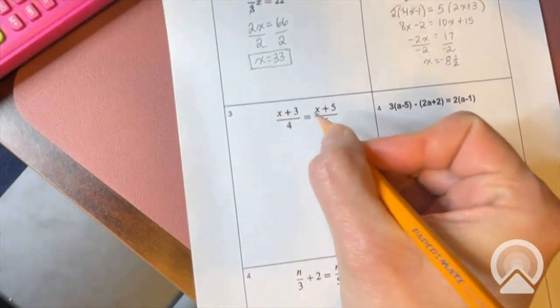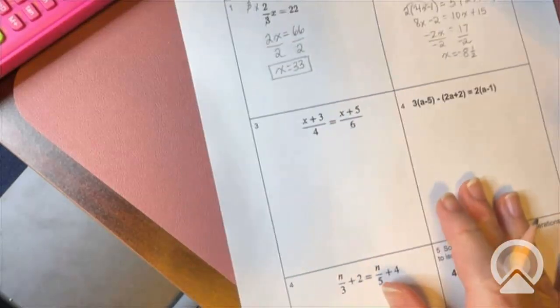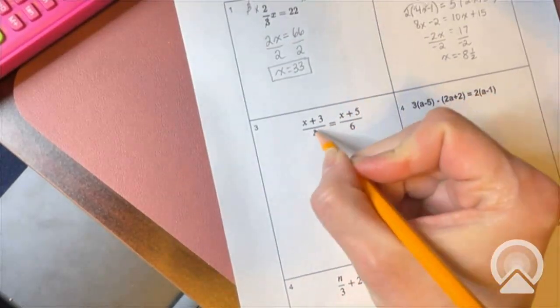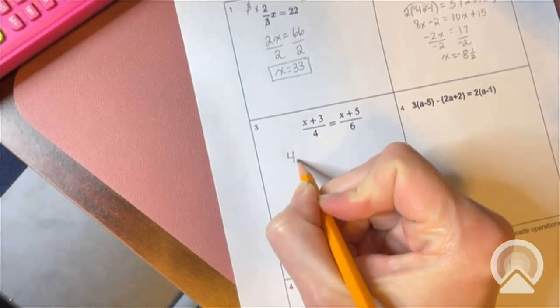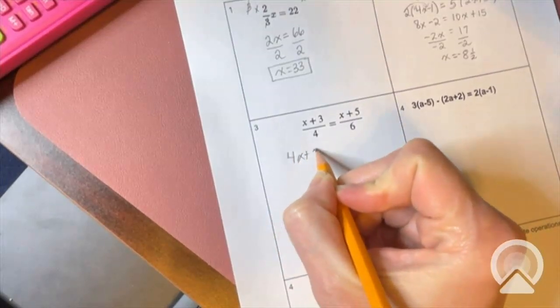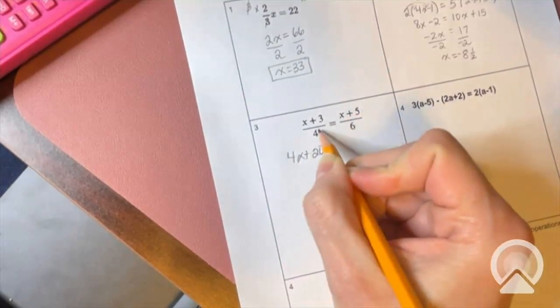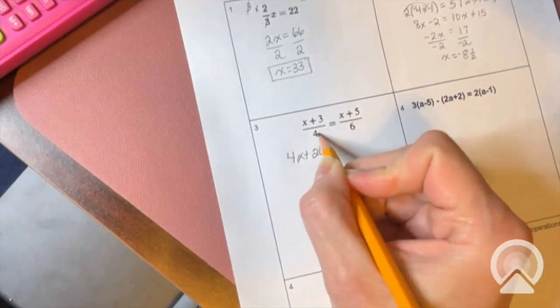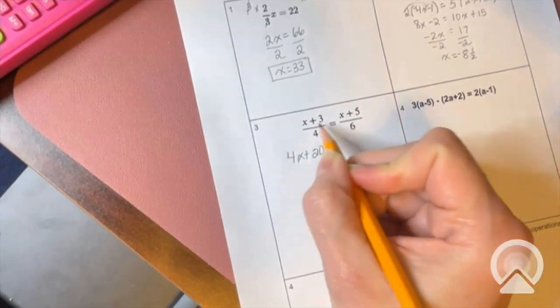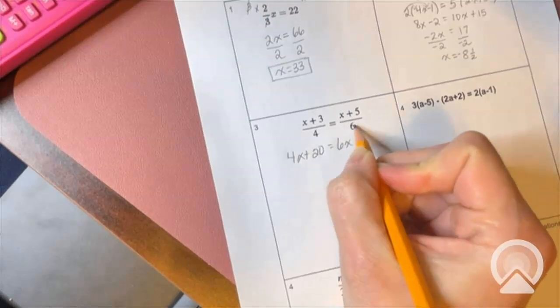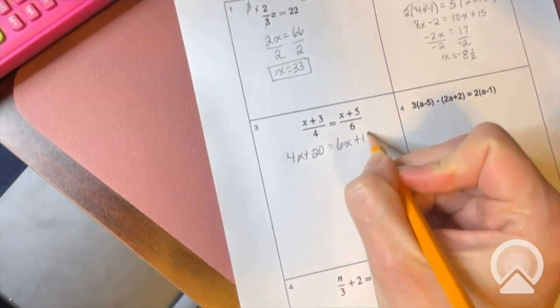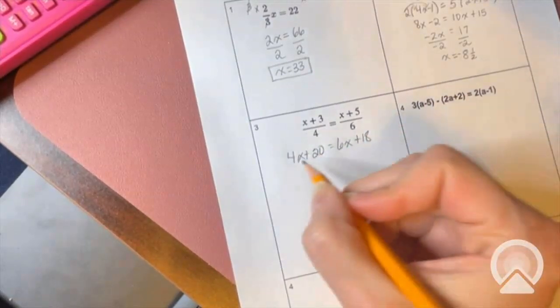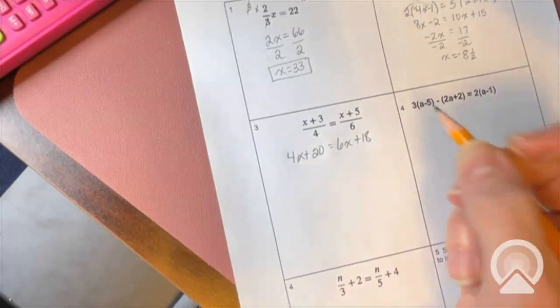Same thing here. I'm going to do my cross multiply. I'm going to do it all in one step this time. 4x plus 20, because I can do it in my head. 4 times the x, 4 times the 5. 6x plus 18. So at this point, this should be pretty familiar.